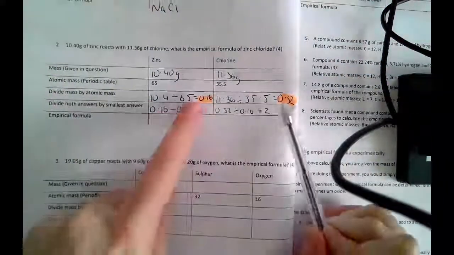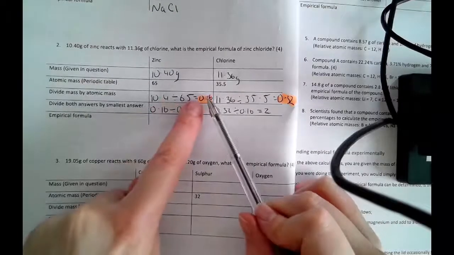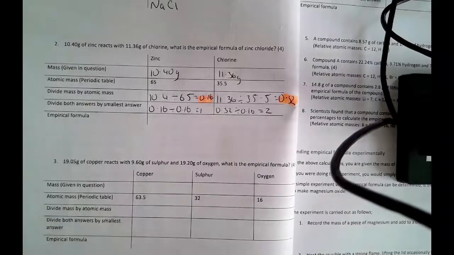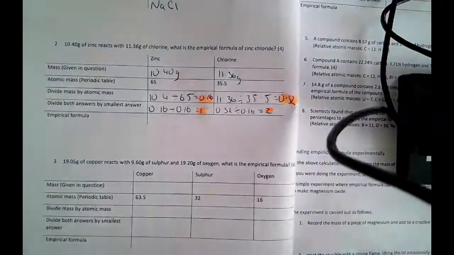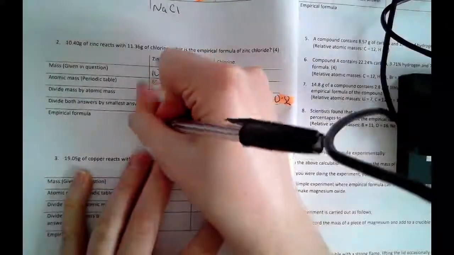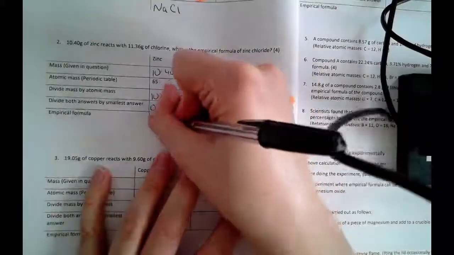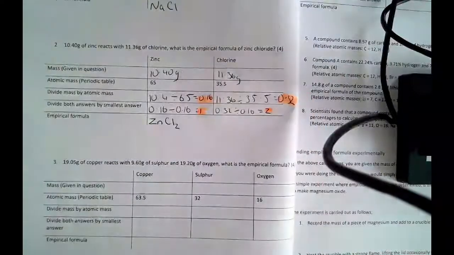Okay, so I take both of my answers, and I divide by the smallest answer, which is 0.16, and I get 1:2. I then need to turn this into a formula, so you can see that you have got 1 on the zinc side, so the symbol for zinc is Zn, and I've just got 1 of them. For chlorine, the symbol is Cl, and I have got 2 of them, so it becomes ZnCl2.